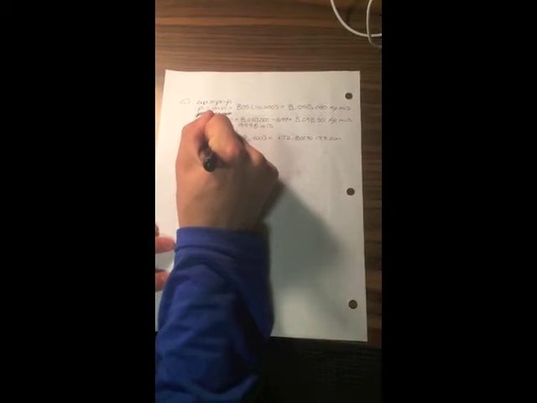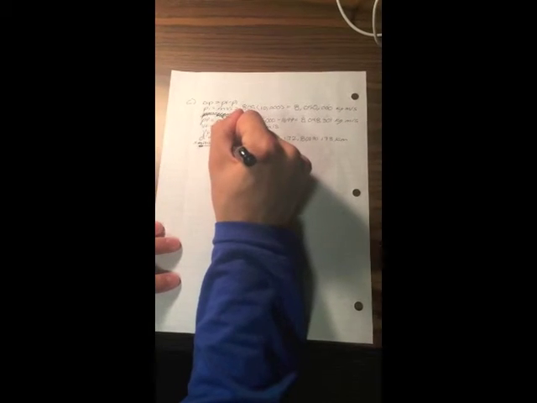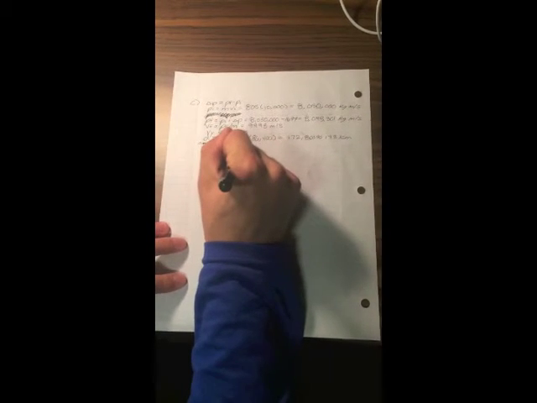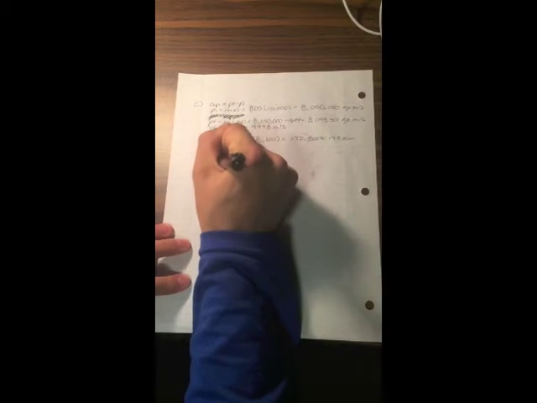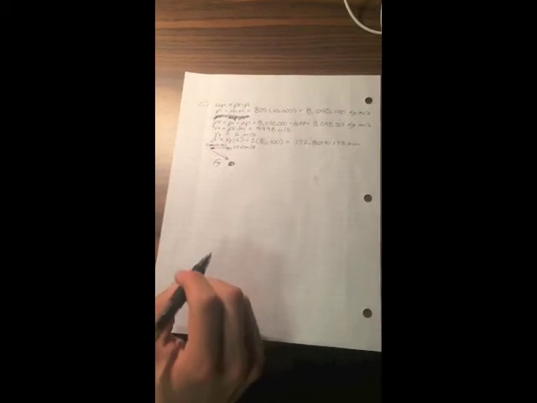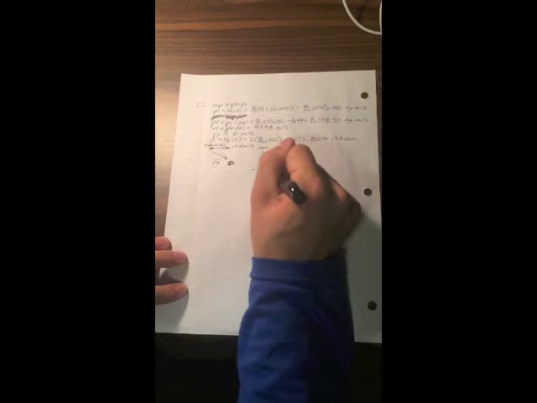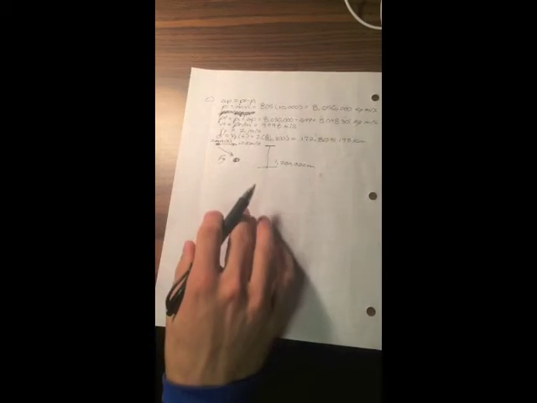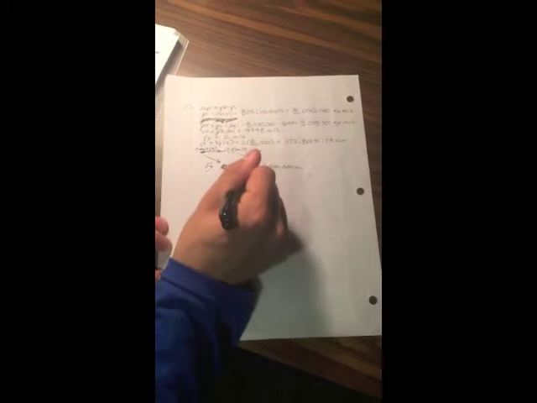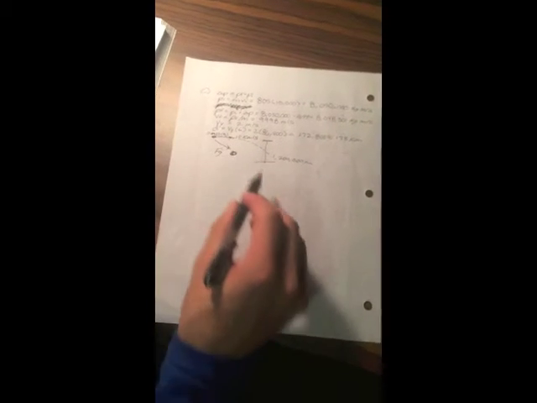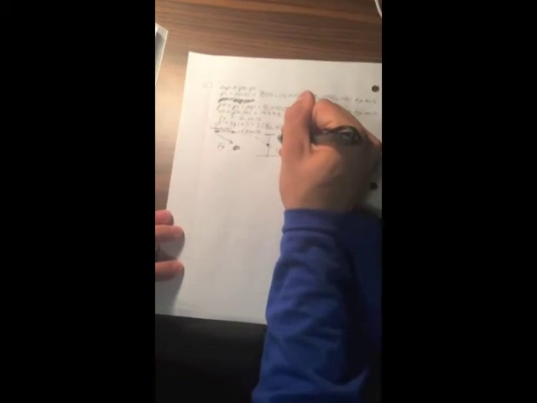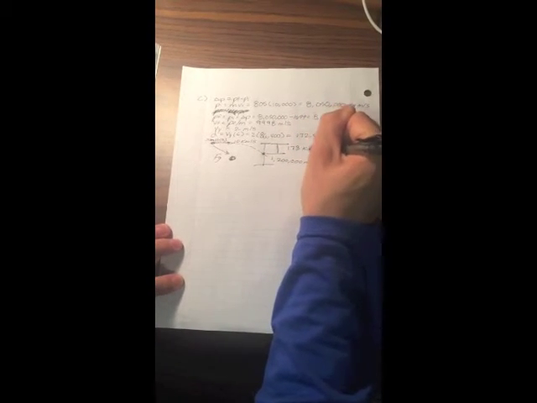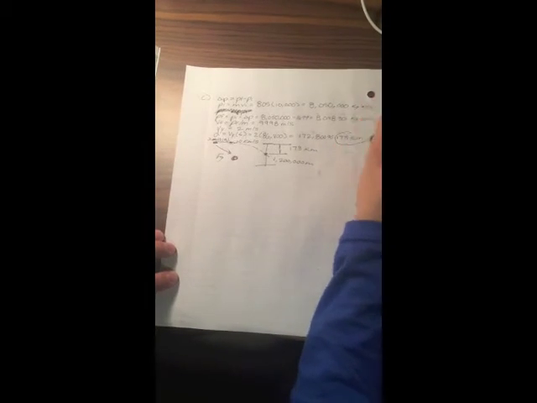To give you a visual of this, initially the craft is moving at 10 kilometers a second, all in the x direction, but because of the asteroid and this force acting on the craft due to the asteroid, the craft is going to orbit slightly around the asteroid, which changes its course in the y direction, and this distance is going to be your 173 kilometers. So that's our answer for part C.